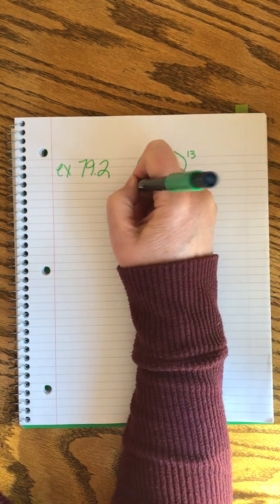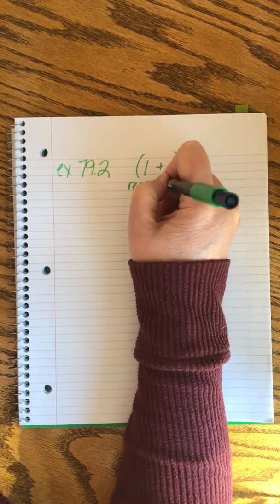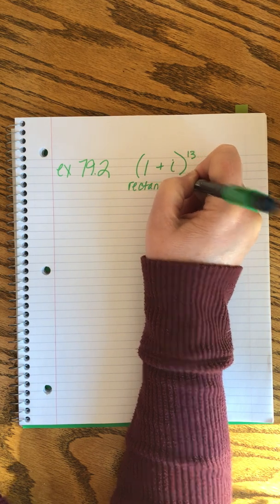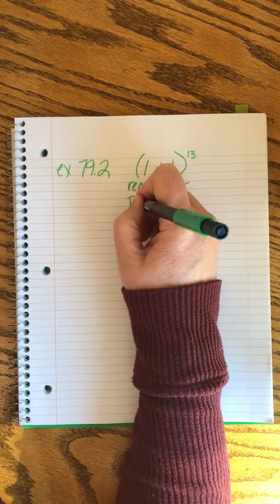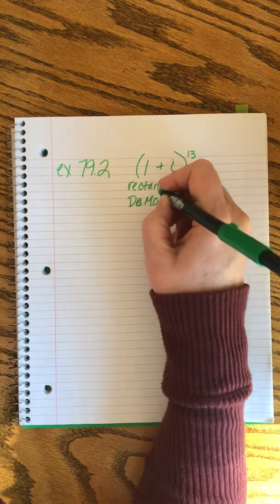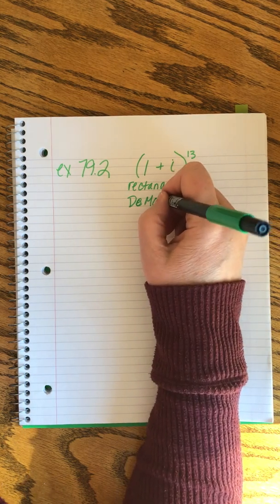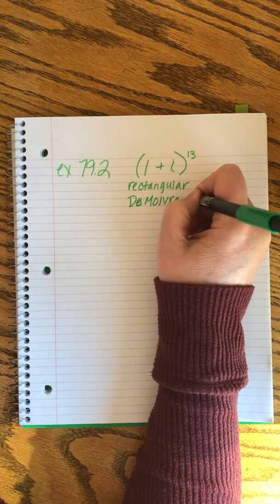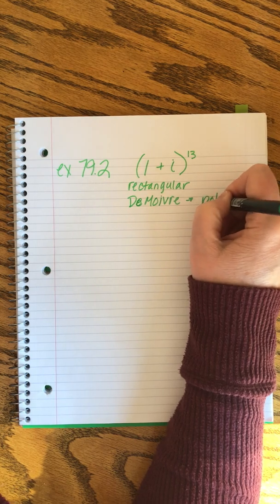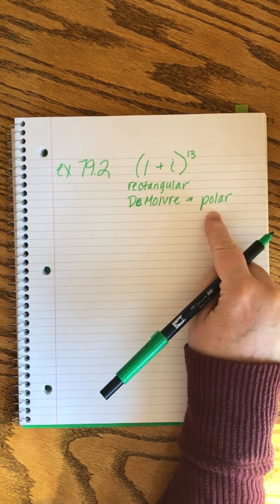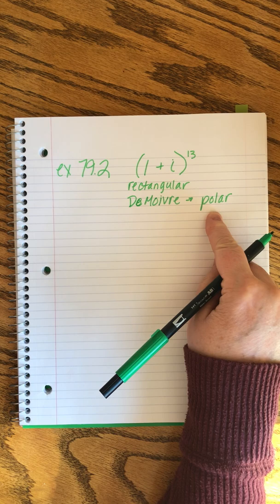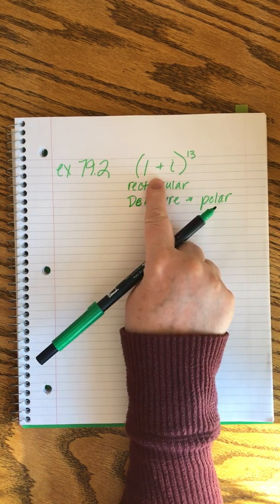This is rectangular form. And our friend, the French refugee living in London, he requires polar, right? We have to get it in polar coordinates before we can use his theorem. So this needs to be fixed.